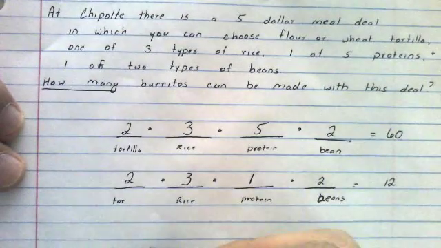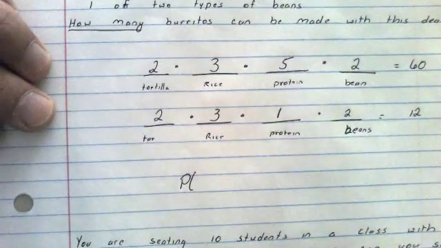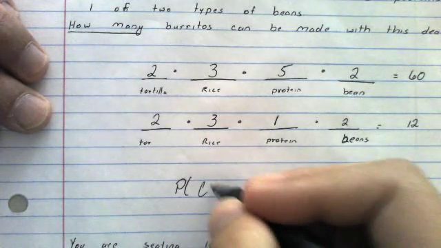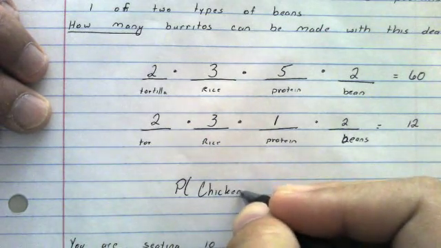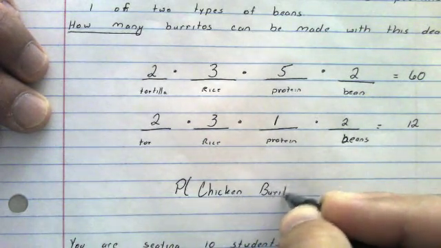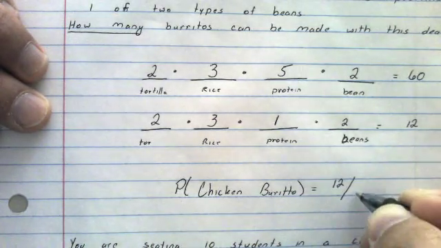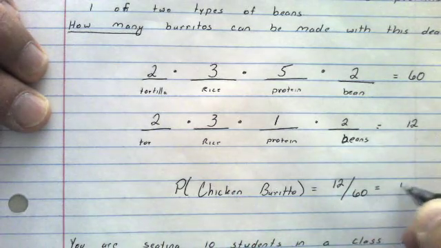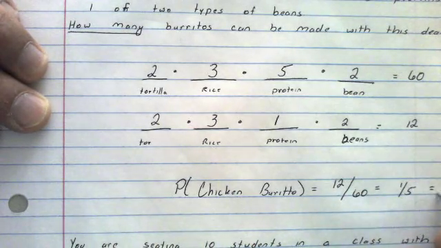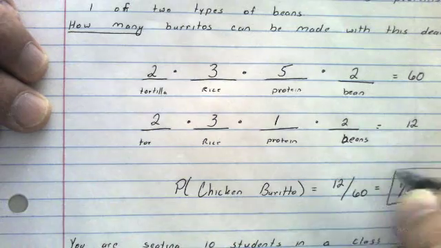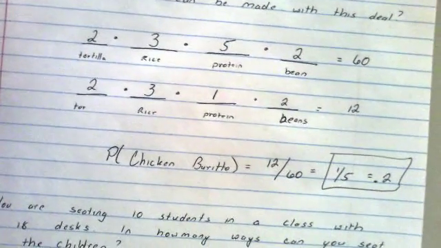So if I ask you the probability that the burrito is a chicken burrito, that would be 12 burritos out of 60 total burritos, which is 1/5, or 0.2. So either of those answers would be appropriate.